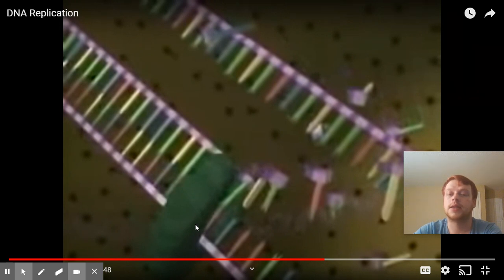All right, so that's our second and third step. The free nucleotides come along, and then DNA polymerase starts to attach them.